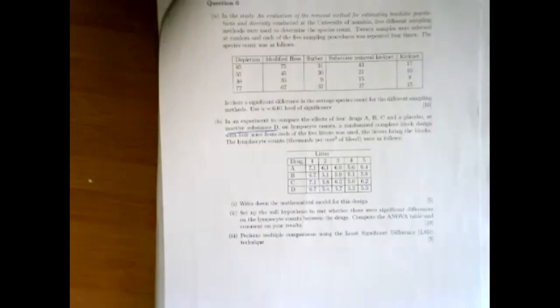So we have mice that are coming from different litters, the litters being the blocks. In other words, the mere fact that the mice are coming from a different litter is a source of variability with regard to the lymphocyte counts.